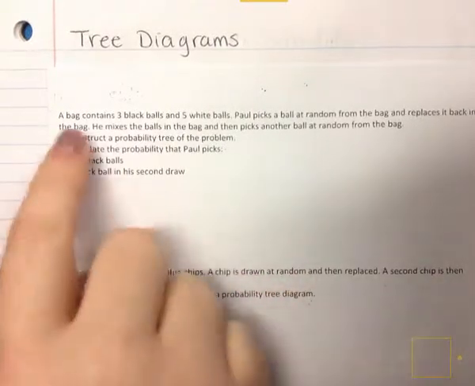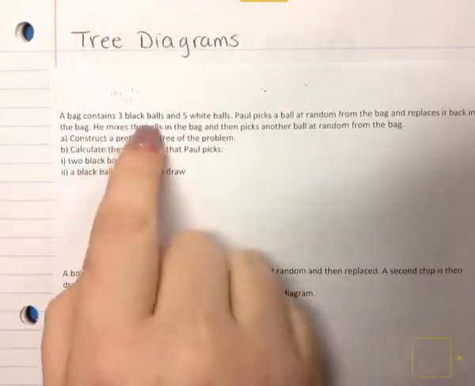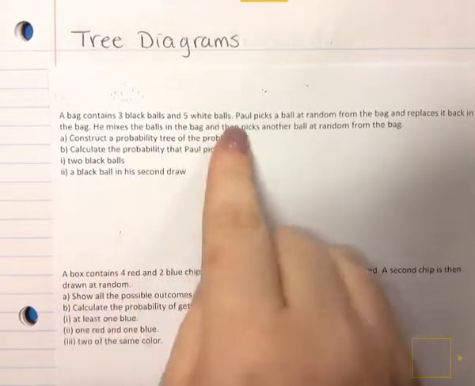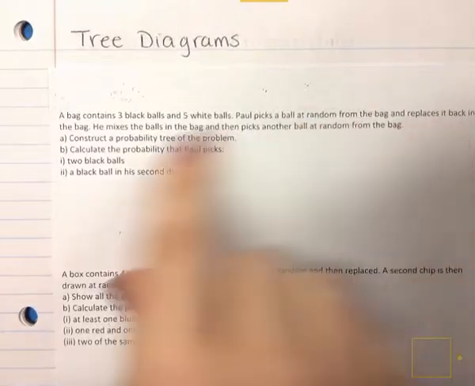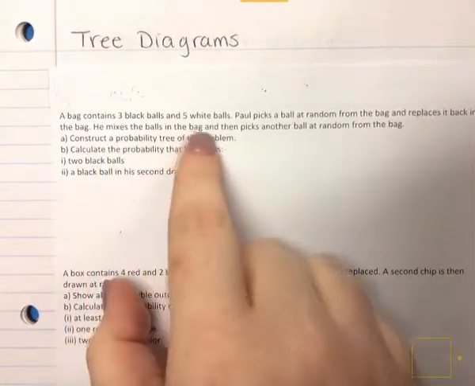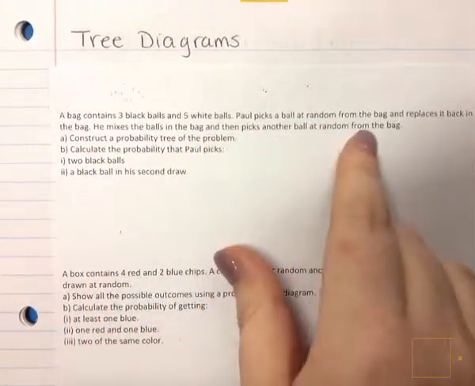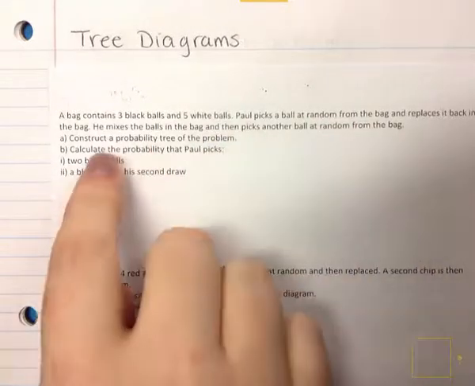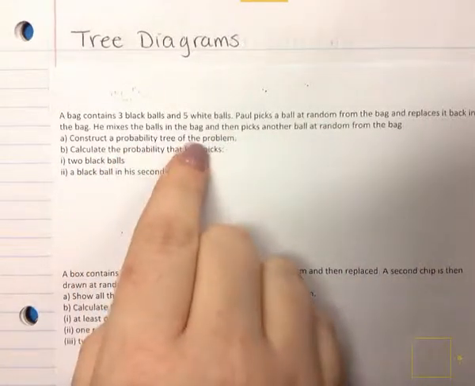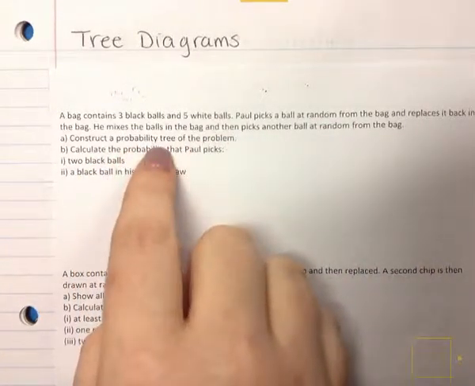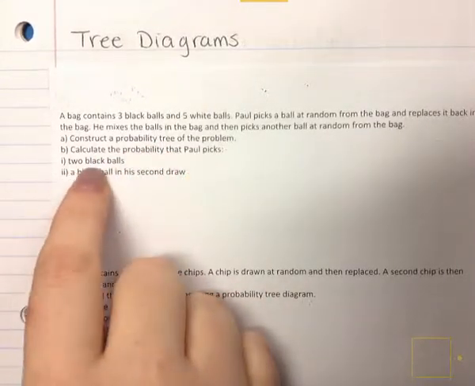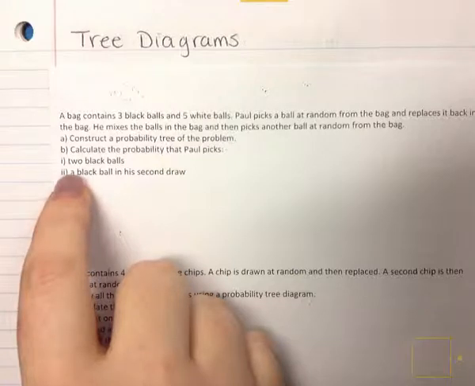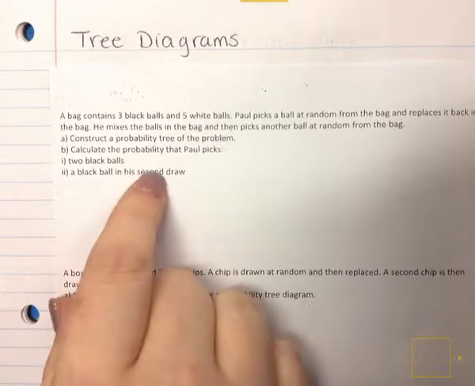So here an example is a bag contains 3 black balls and 5 white balls. Paul picks a ball at random from the bag and replaces it back in the bag. He mixes the balls in the bag and then picks another ball at random from the bag. So we're going to construct a probability tree of the problem. So we're going to make a tree diagram, and then we're going to calculate the probability that Paul picks 2 black balls, and then we'll also figure out a black ball in his second draw.